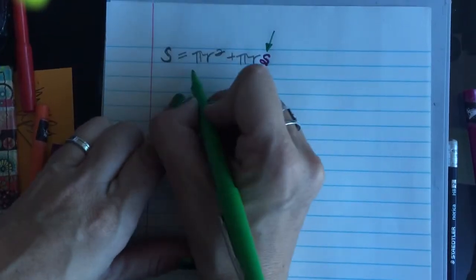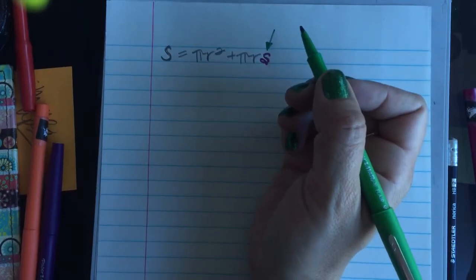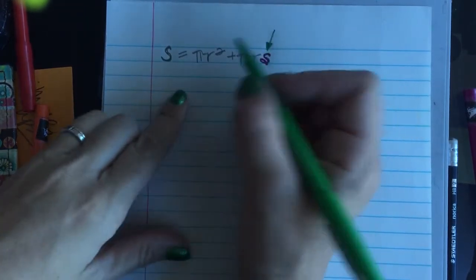Go ahead, Jaquan. It's the pi formula, you have to. No, use the pi symbol just the way it's written.